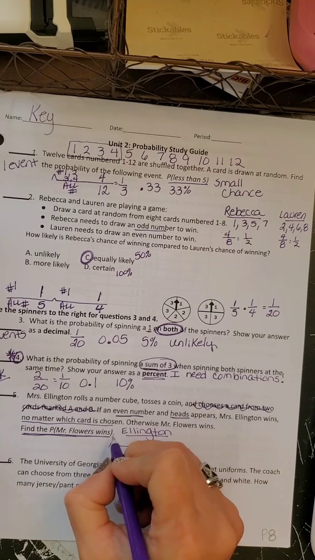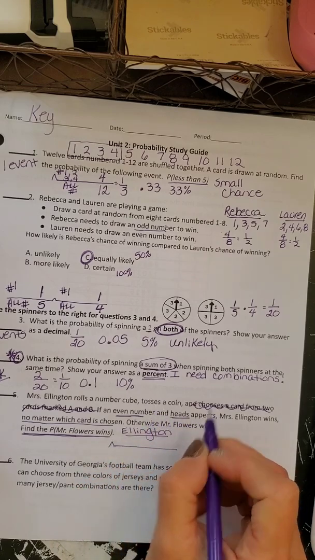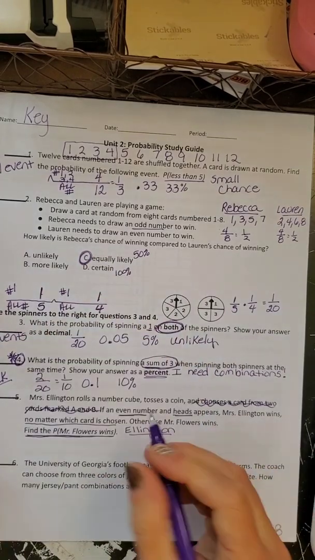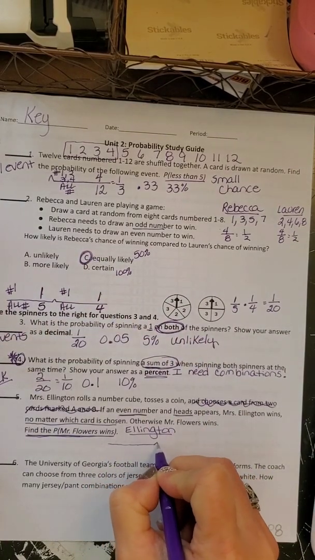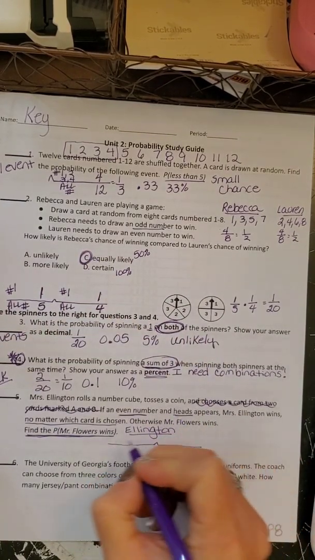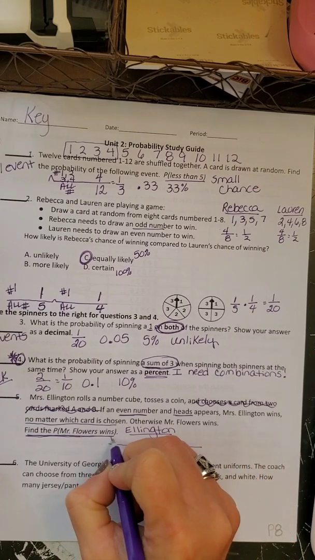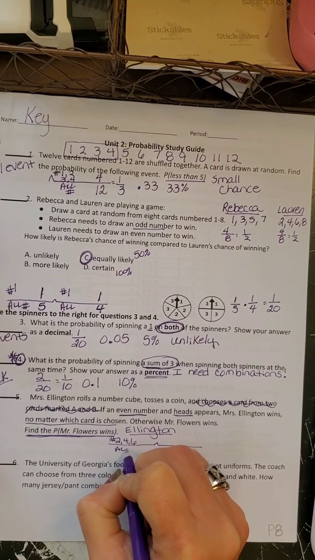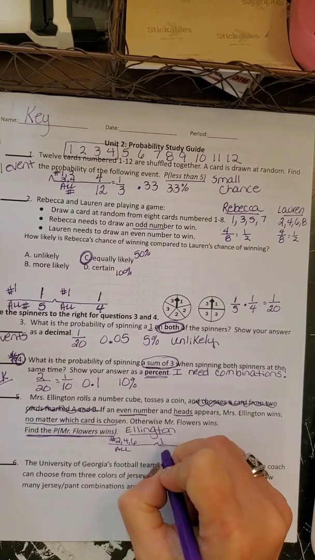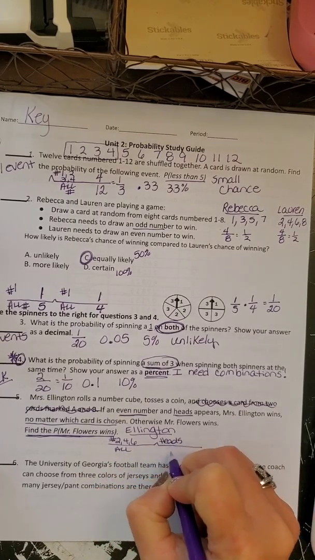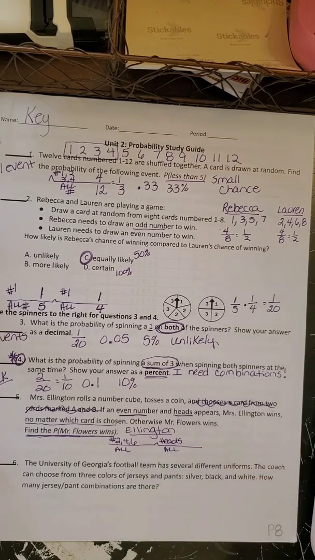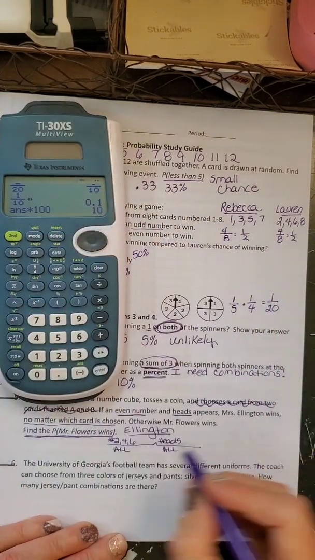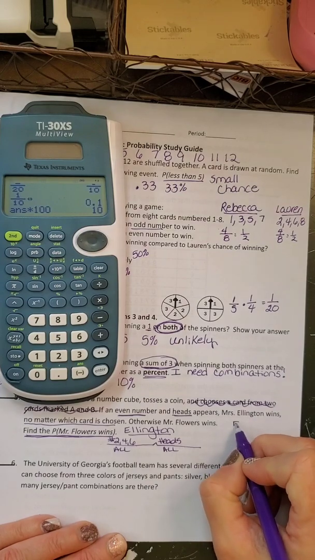She's tossing a coin and, hold on, Miss Ellington, she has to get an even number. So we want the number 2, 4, or 6 out of all numbers. And we want heads out of all sides. Okay? That's what we want for her.